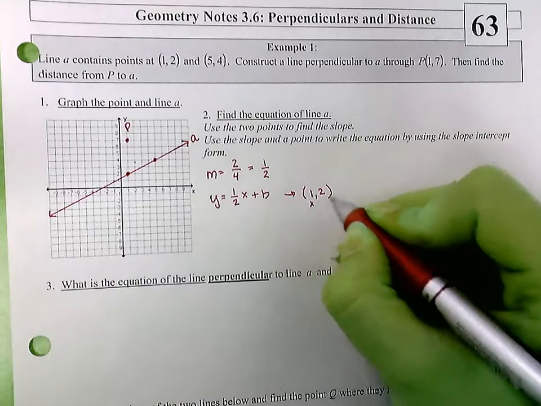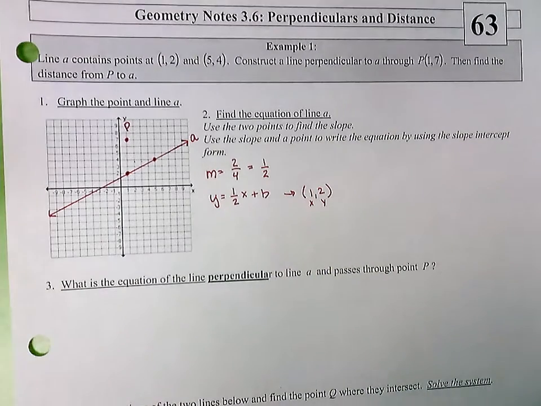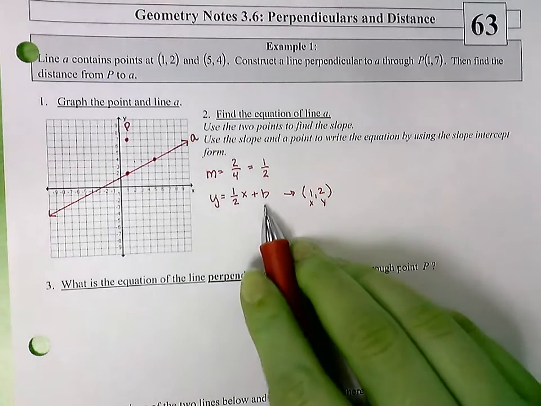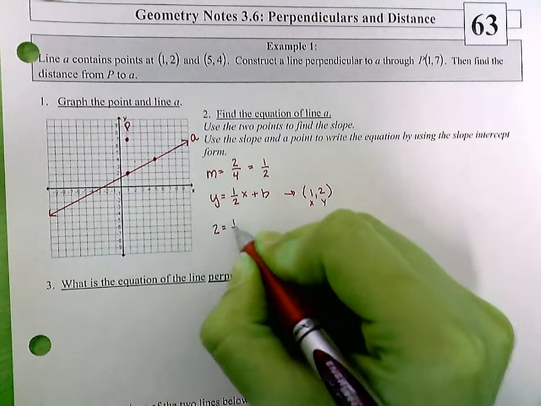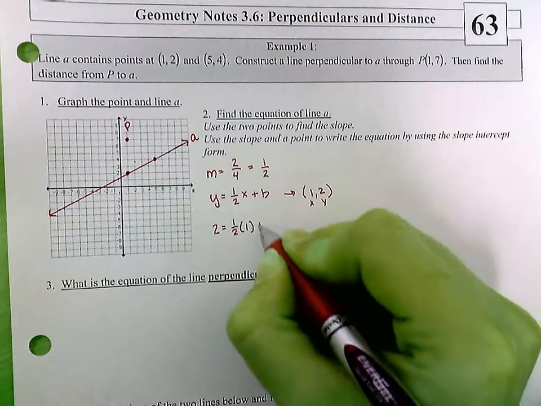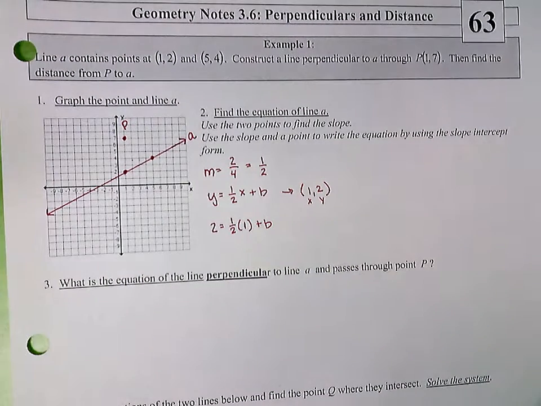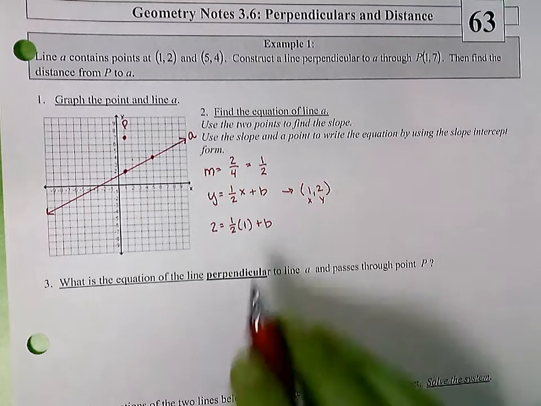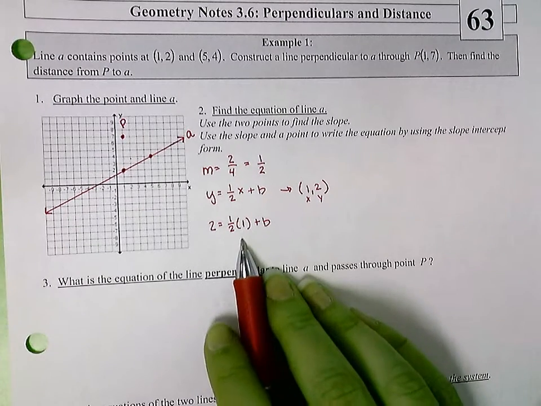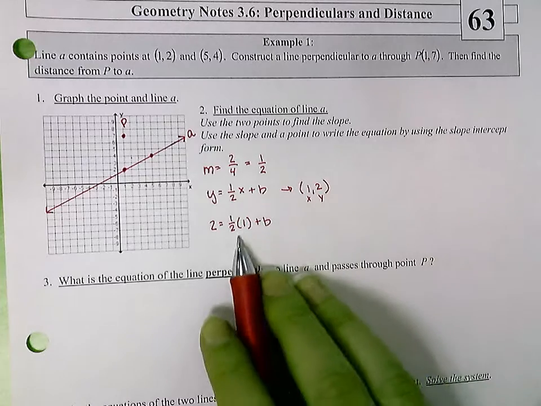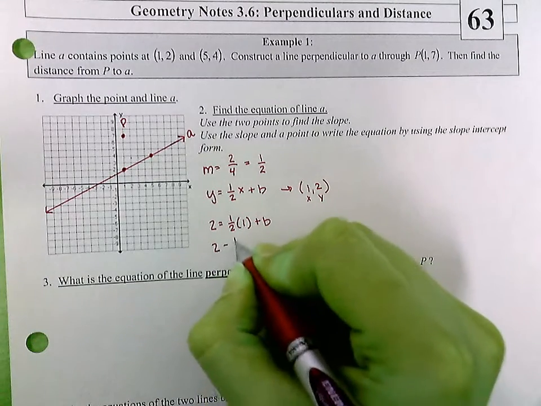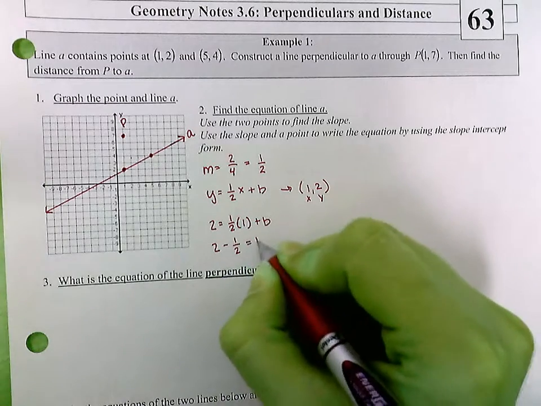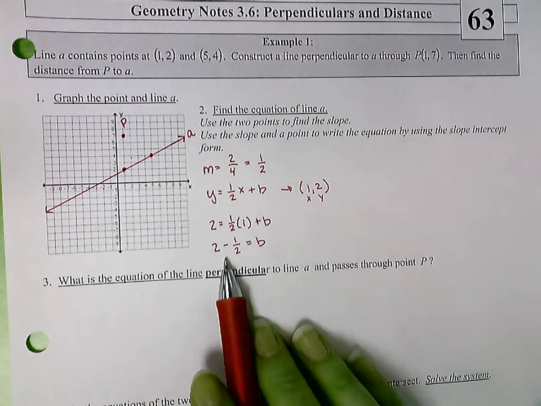And I'm going to plug in 1 for x and 2 for y in order to solve for b. Okay, so I have 2 is equal to 1/2 times 1 plus b. Now to get b by itself, you're going to subtract 1/2 from both sides, right? So I would end up with 2 minus 1/2 is equal to b.